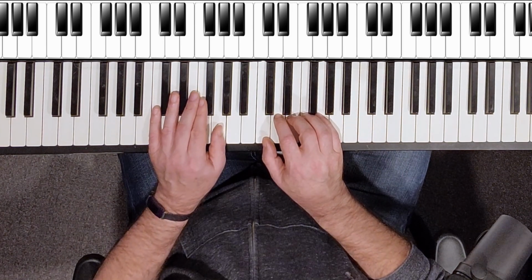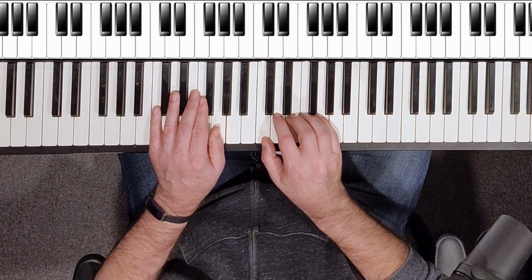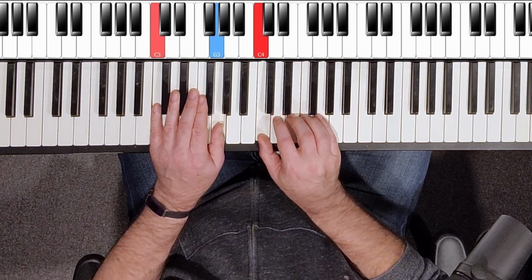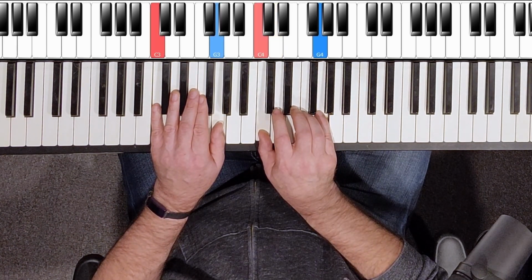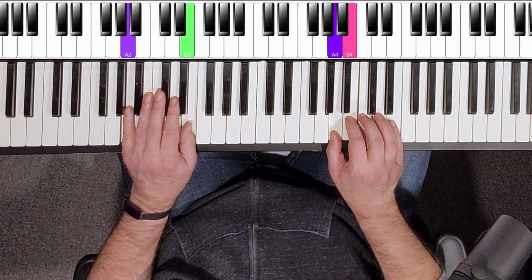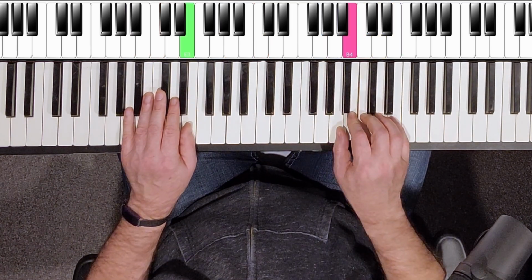But what makes the difference in the key is where the music begins and ends. So in the key of C major, it begins and ends on C. In A minor, it begins and ends on A.